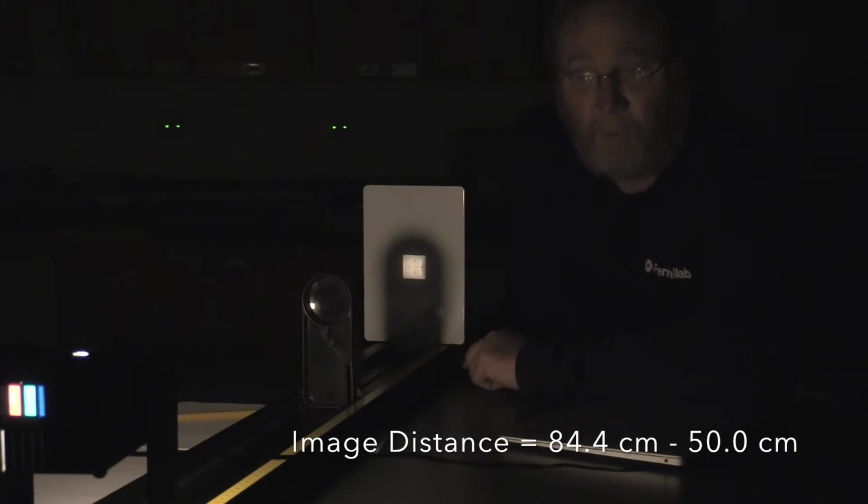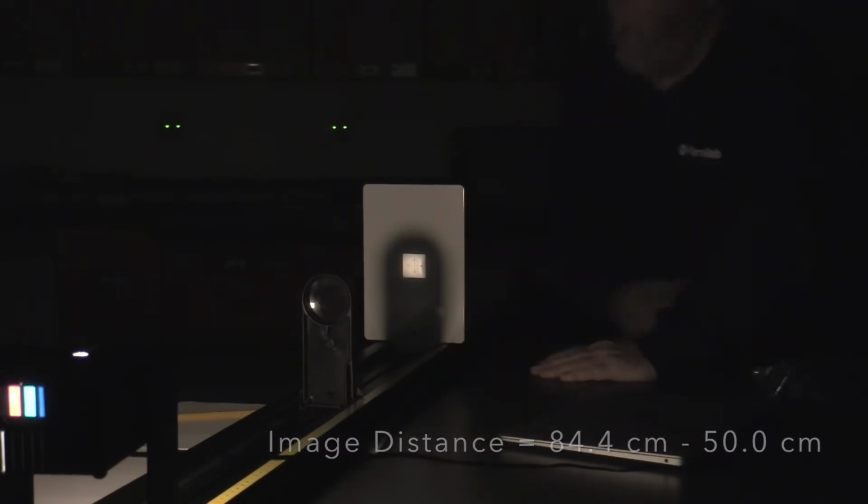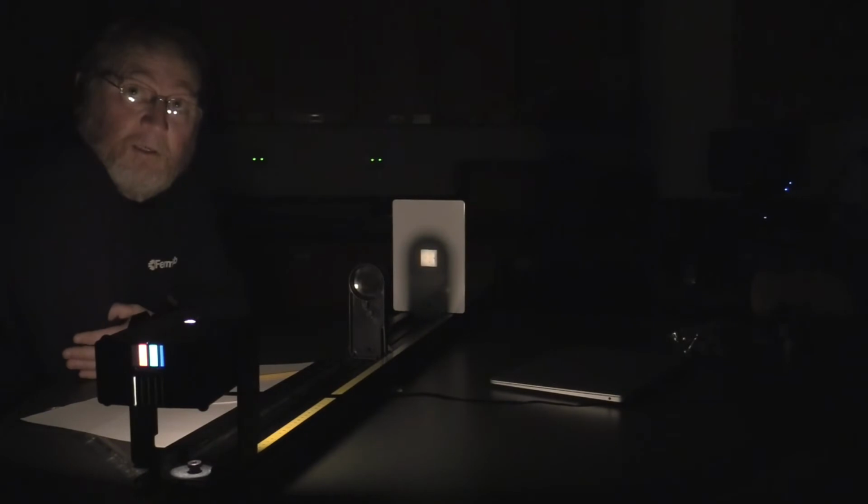We want the distance from the lens at 50 to 84.4. Okay, so the difference between 84.4 and 50. Good. Next thing I want to take a look at. On your screen, folks, this red and green line there, that's the back of the light source, the object.